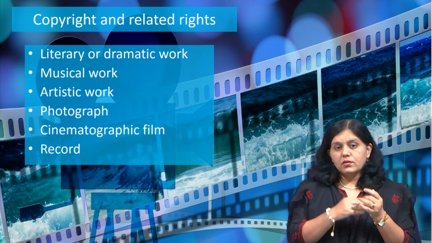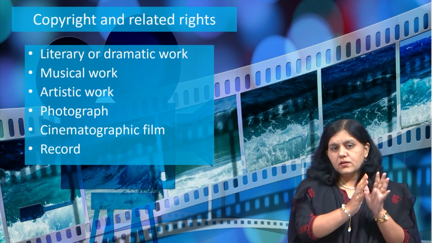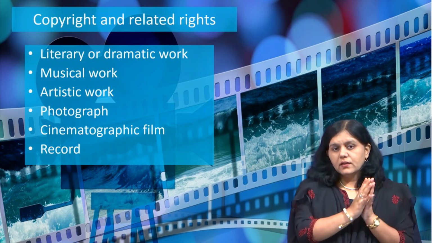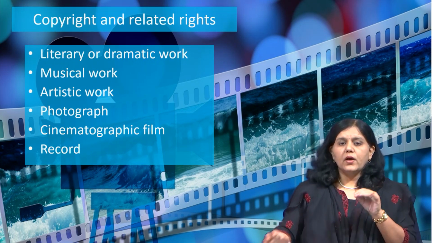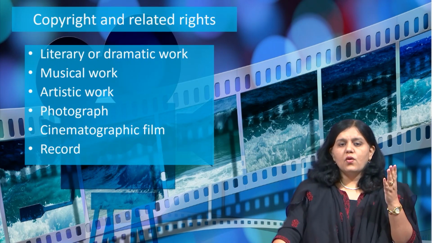So it depends on which territory you are considering the copyright law and all those details for. This will be very useful when you enter into online mode.